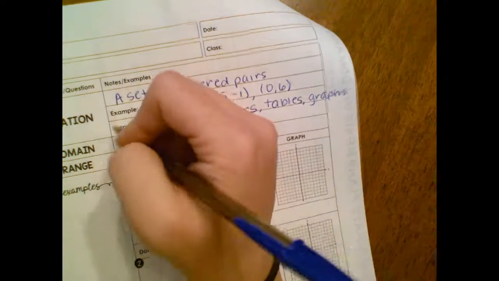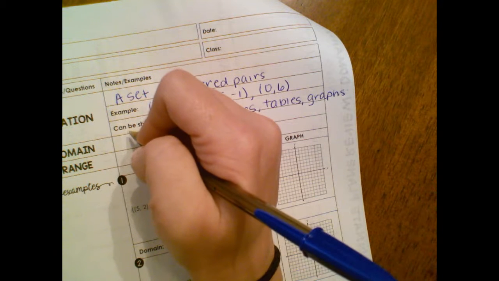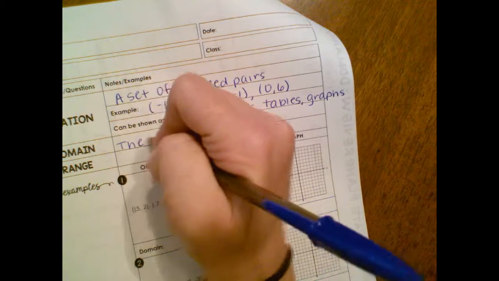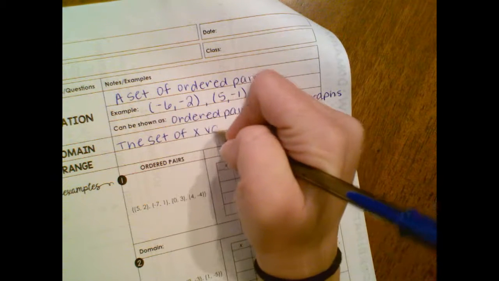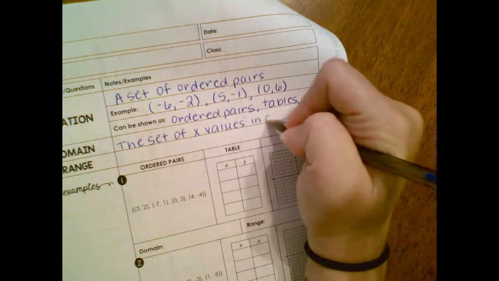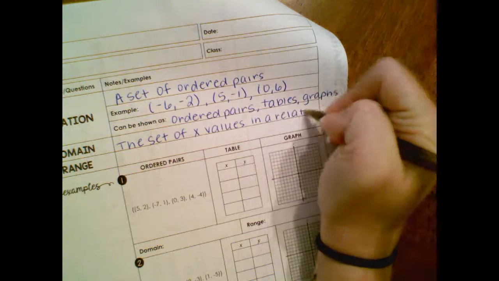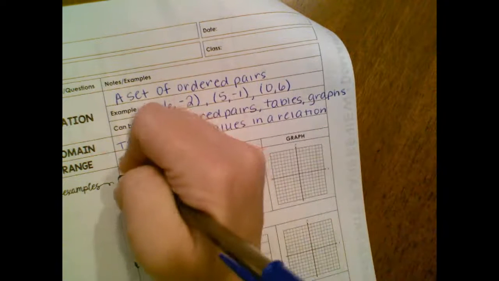Domain are all of my x values. So if domain are my x values, range are going to be my y values.